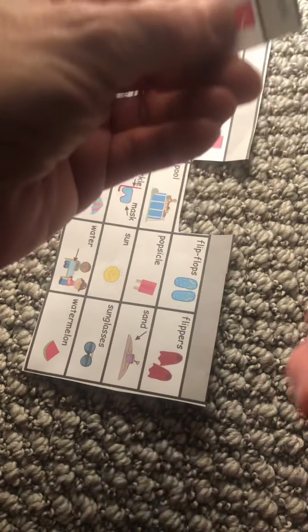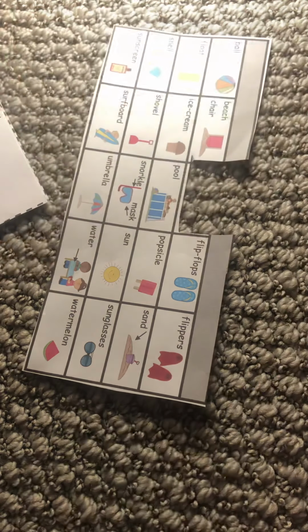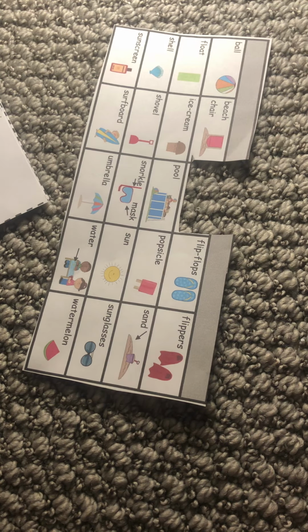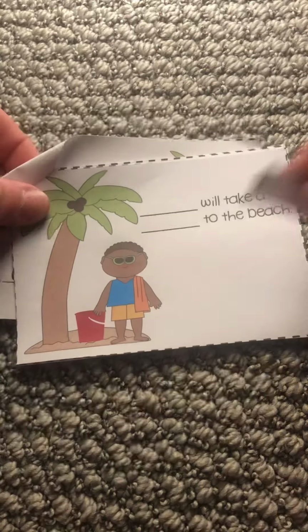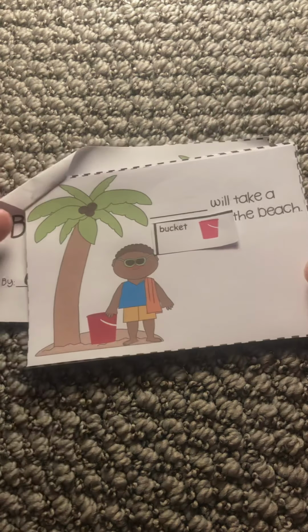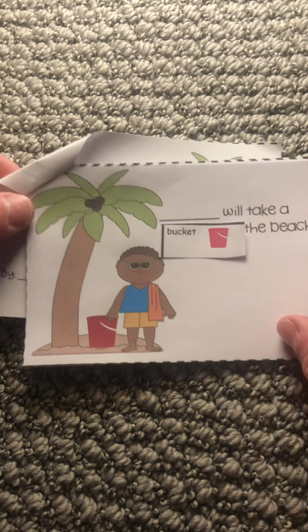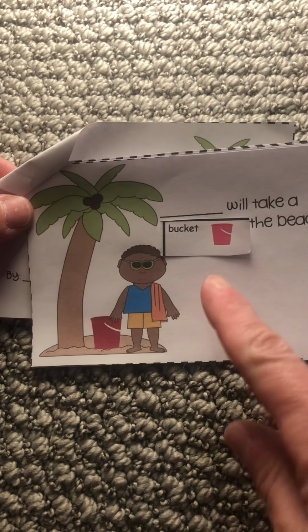You can make up the name. It can be any name you want. Now, I'm just getting my tape. Okay, taping that down.